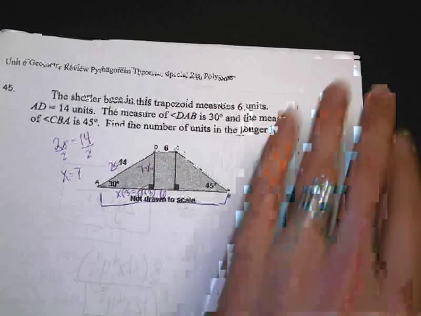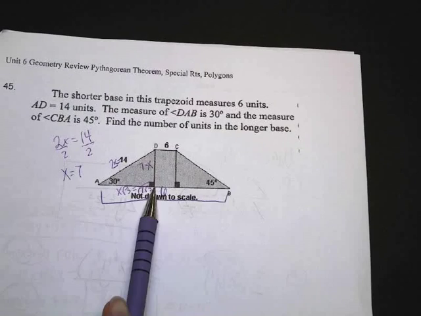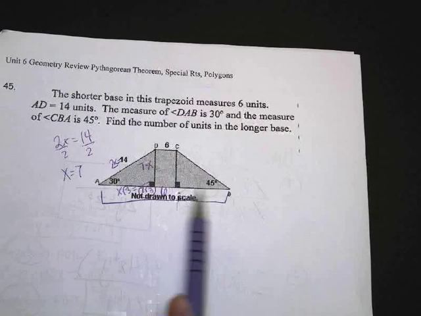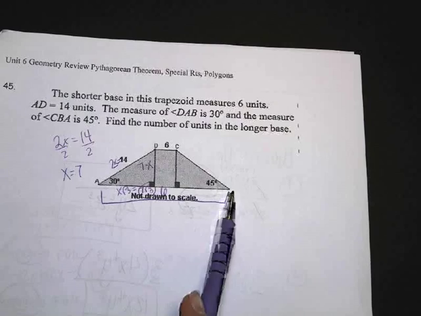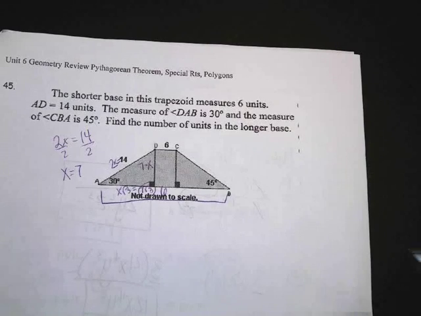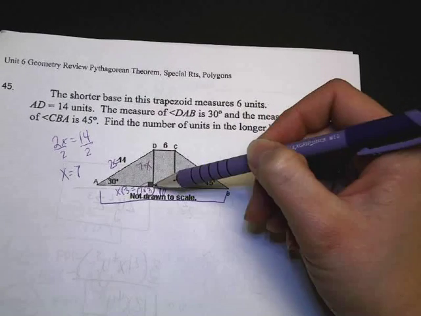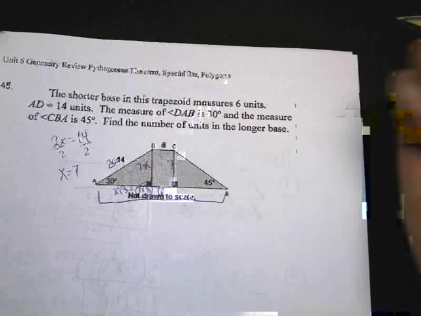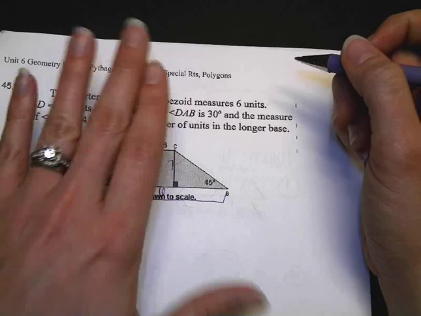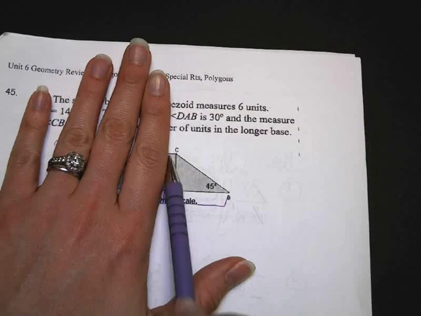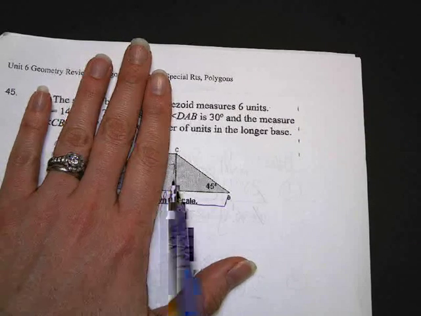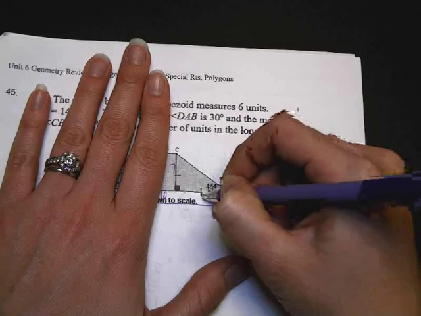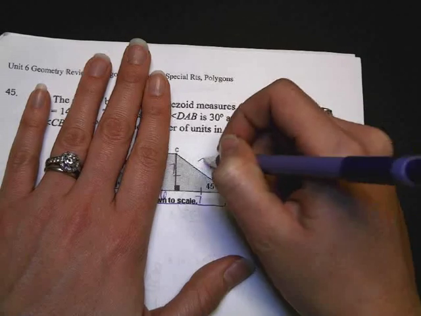So far I've got part of the base, right? I've got the 7 radical 3 and I've got the 6. The only piece I'm missing is this one right here. I know that if this height is 7 right here, then this height is also 7. Now I've got a 45, 45, 90 with one of the sides being 7, so I know that this side and this side will be the same, and this one will be 7 radical 2.